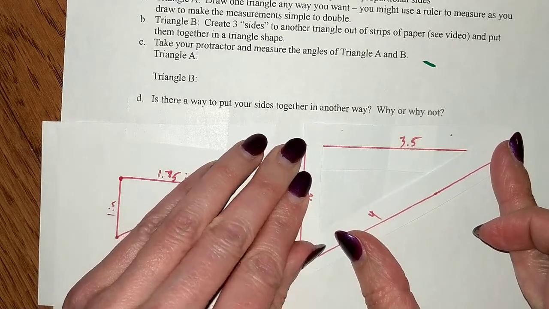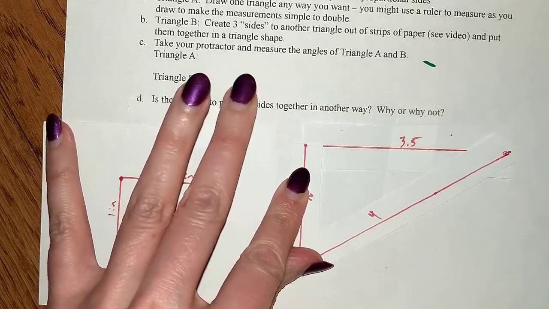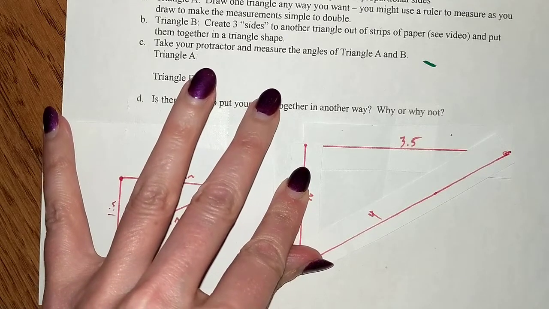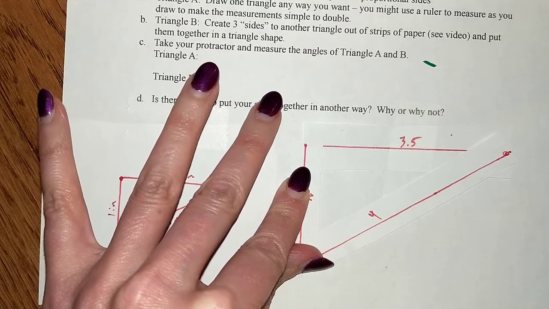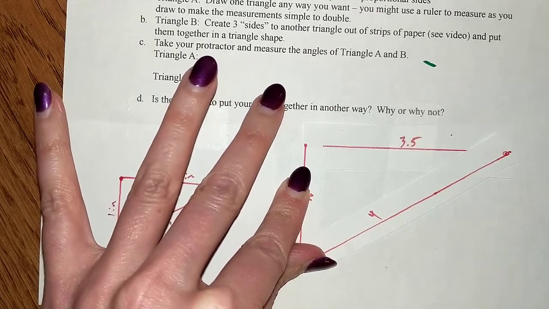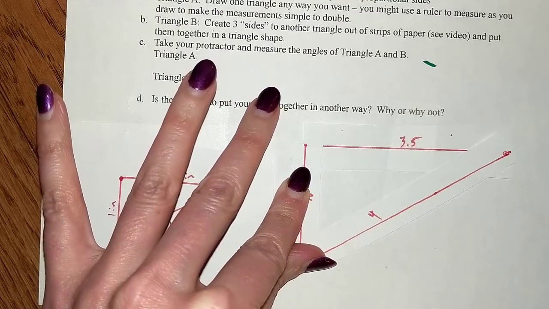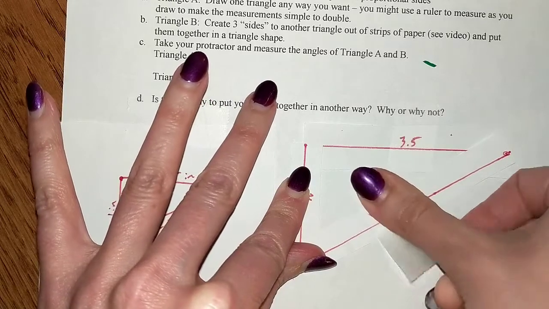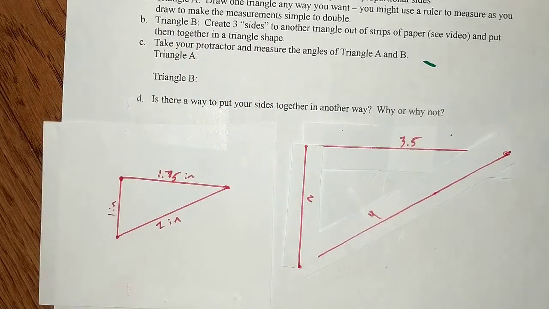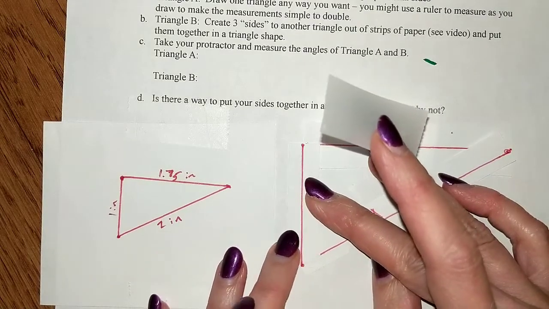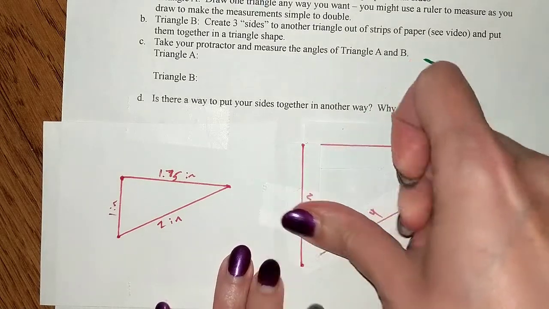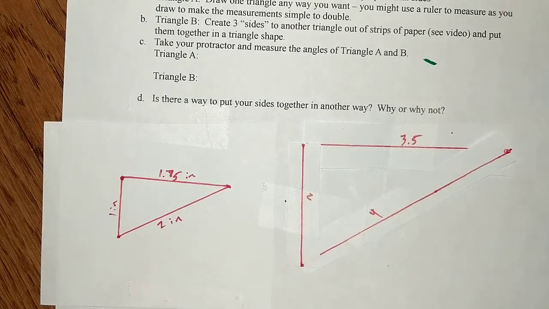Let's line them up. Okay, I think that's close. Get another piece of tape. I should have torn this before doing this. There's that one. I'm going to get one more. There we go. Okay, and now I'm just going to measure all of the angles.